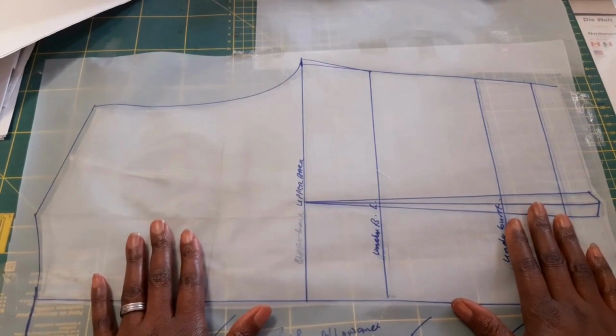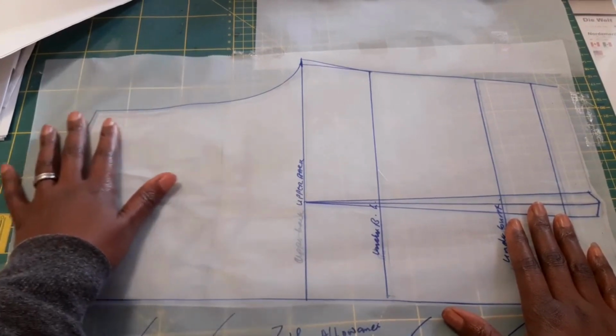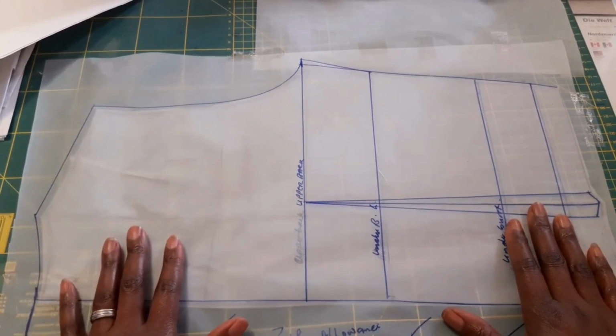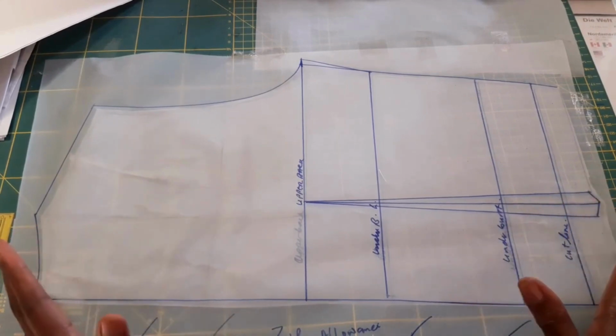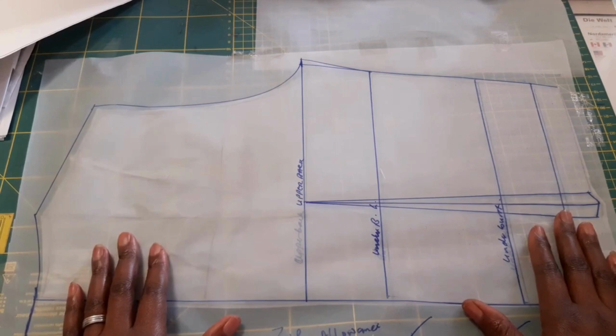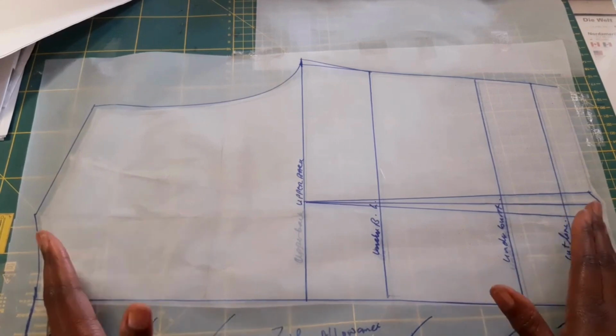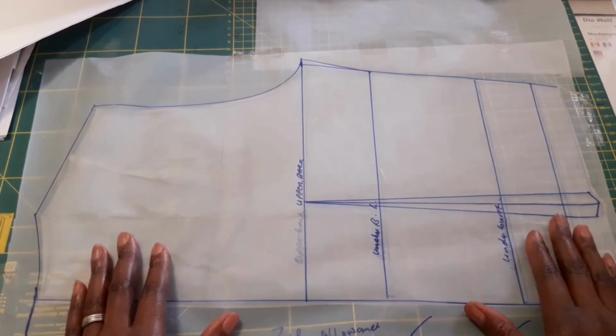I've transferred everything onto this new transparent pattern paper. As I said, the back part is not difficult per se, like the front part. It's not really difficult, and there's less calculation.